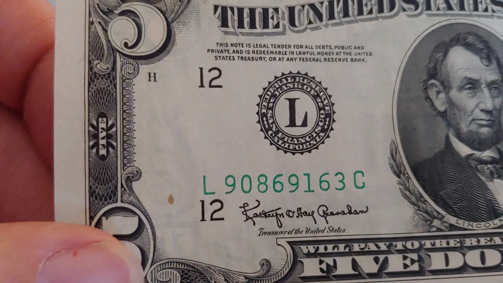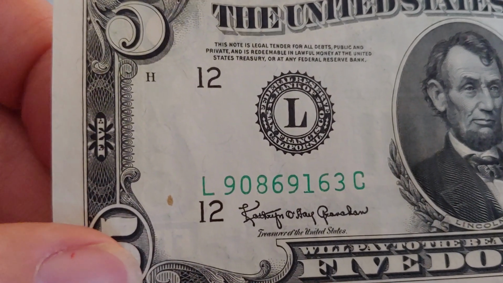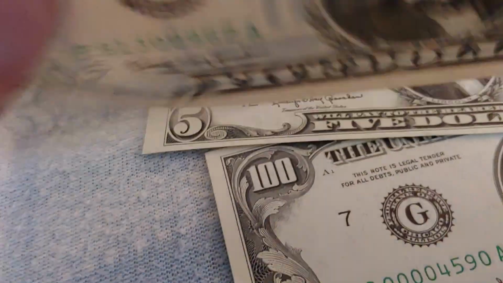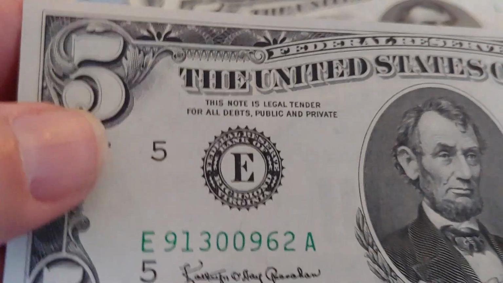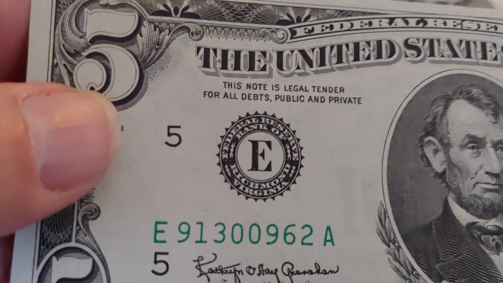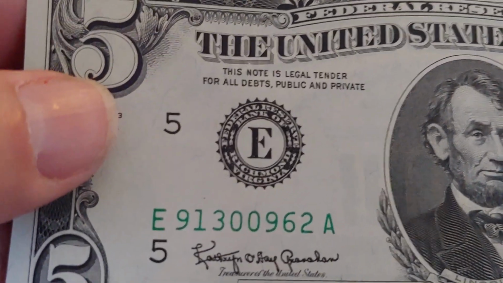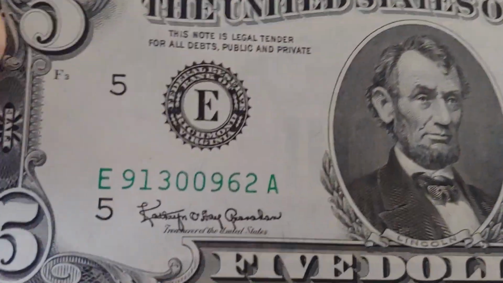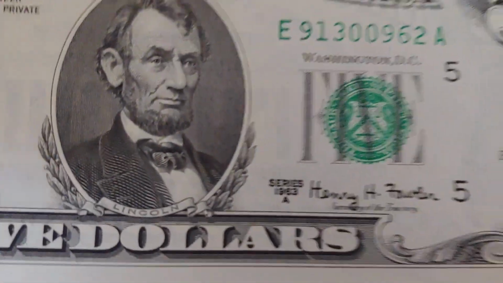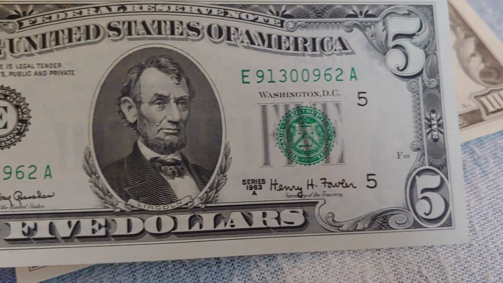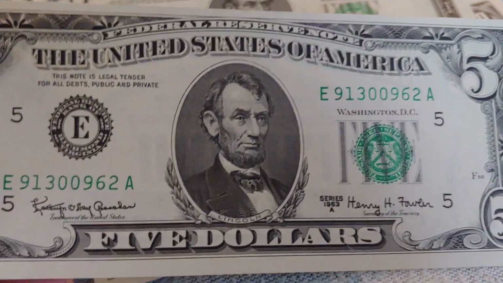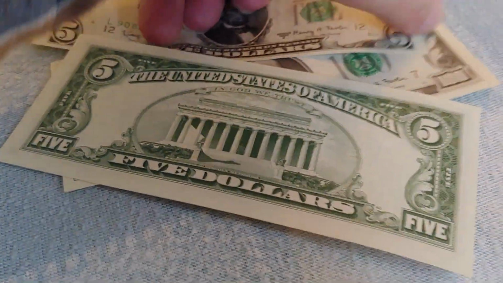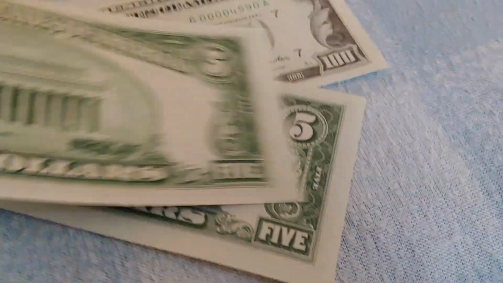But the first part, this note is legal tender for all debts, public and private, is the only part retained in that verbiage for the series 1963. Just, this note is legal tender for all debts, public and private. There it is. Legal tender means you have to accept it as payment of any debt that you have. So it's like this is money.